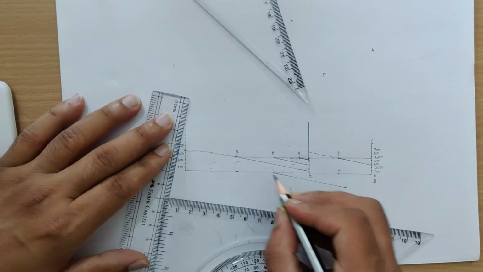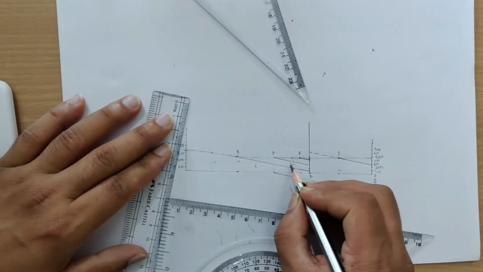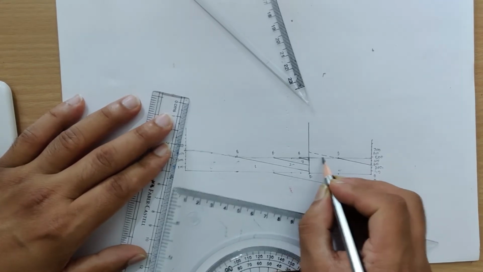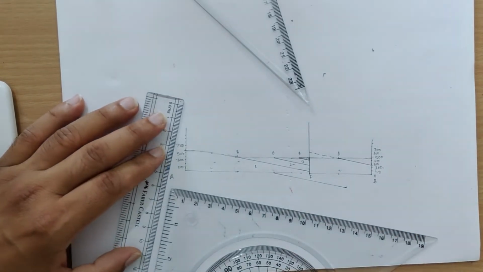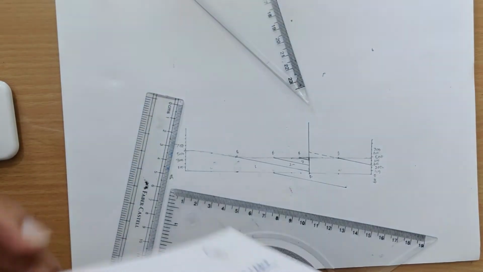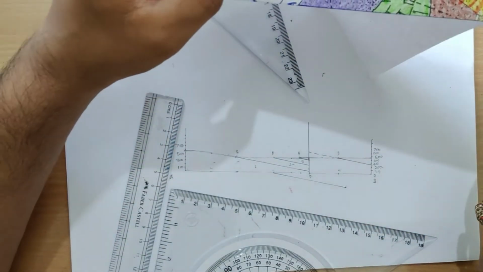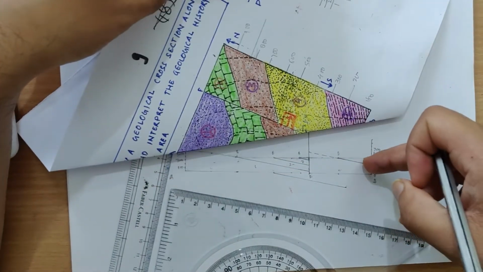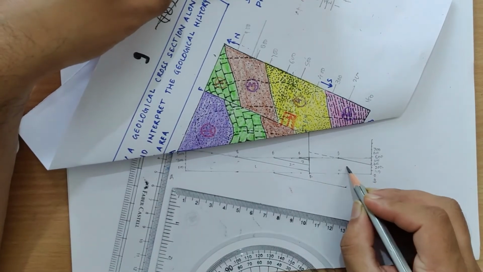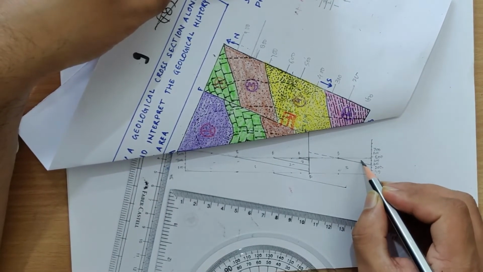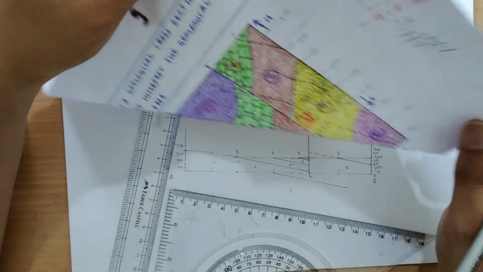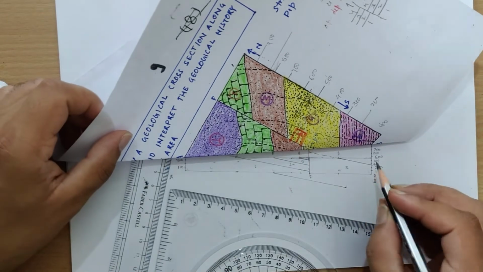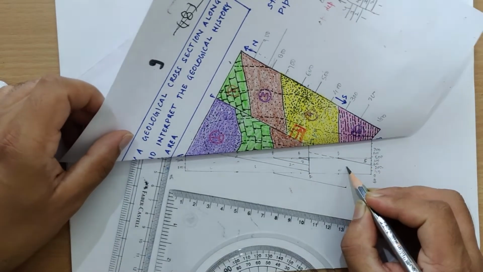So here we can see that this is bed number 1, this will be bed number 2, this will be bed number 3, and we have a small trace of bed number 4 as well. 5 is not present over here. So here we can see that this is bed number 5 and this is bed number 4. In fact, we have to look for this. So this is 5 and this is bed number 4.